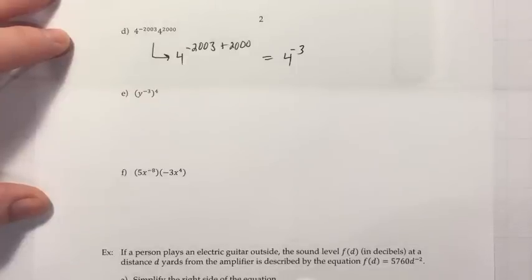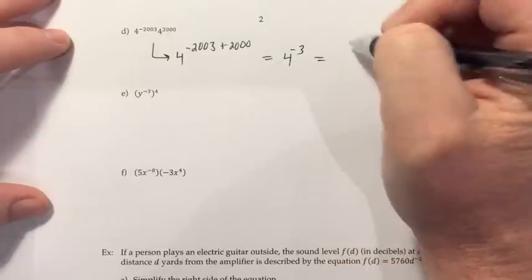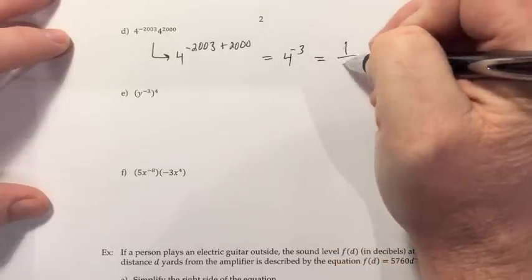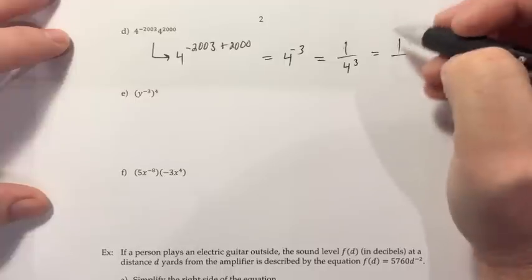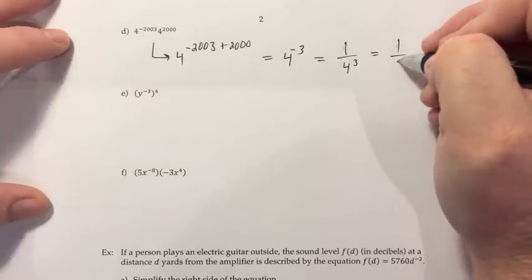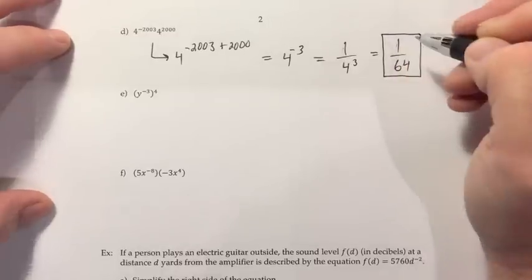So at that point, we're just using the exponent rules. We're multiplying two things with the same base, so we add their exponents. But now we have a negative exponent, so we still need to simplify that. So that would be 1 over 4 to the third, and then multiplying out, 4 times 4 is 16, times another 4 would be 64. So the answer would be 1 over 64.